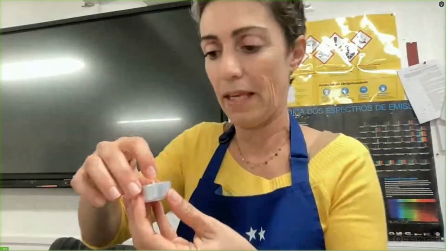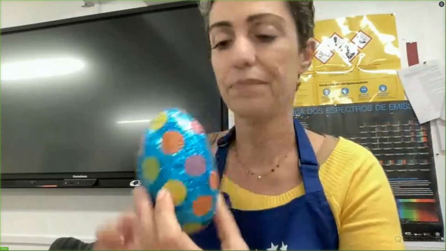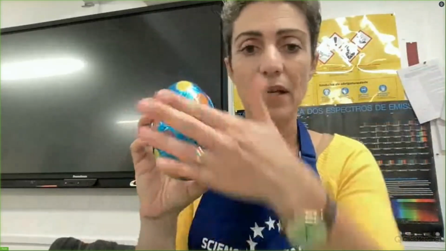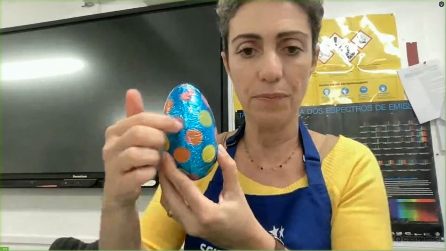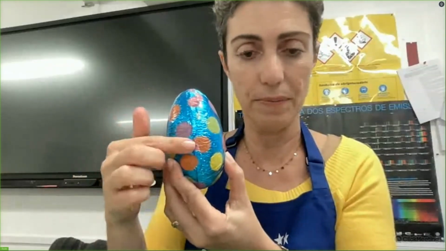Okay. So the last experiment, let me see, where do I have? Okay. I'm going to use not a fresh egg, but a chocolate egg. This chocolate egg is flat on this side and is curved on this part.